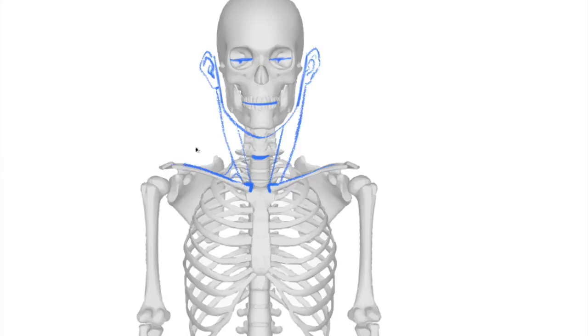And behind the neck, to the end of the collarbone here. It will be like that.